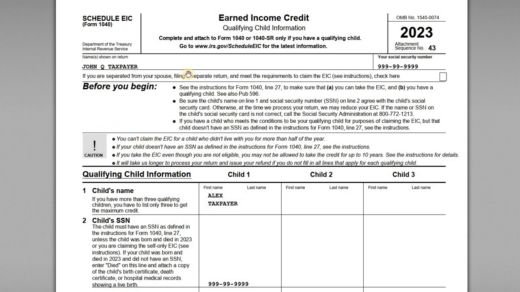Alright, for this video we want to go over a sample calculation of the earned income credit for the 2023 tax year. In our scenario we'll have John Q, taxpayer. He's filing as head of household and he has one child, and he's got some investment income which complicates his calculation a little bit, so we'll go into that in more detail.